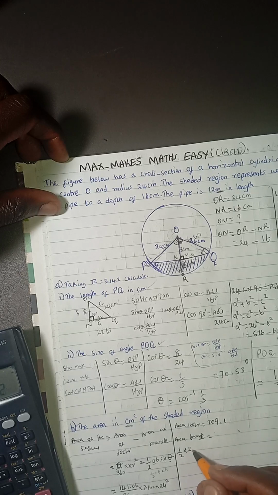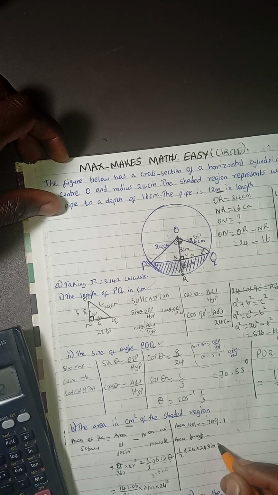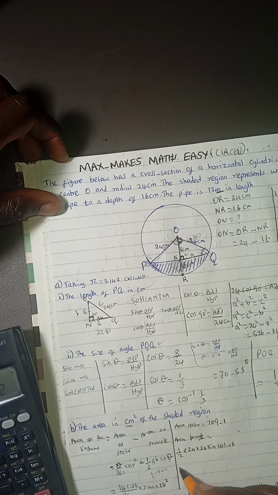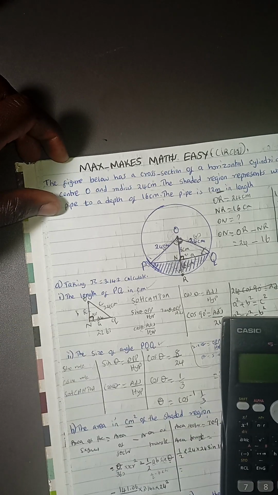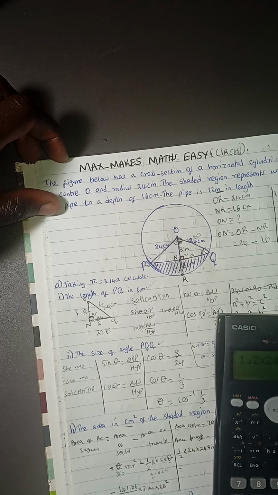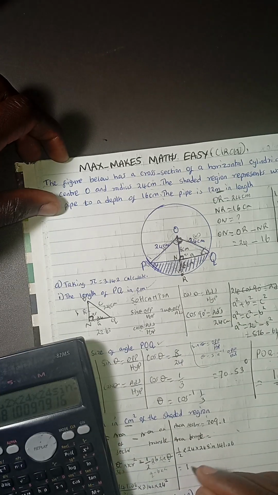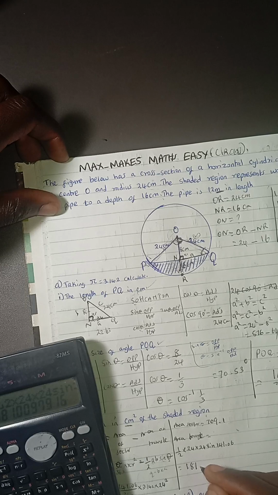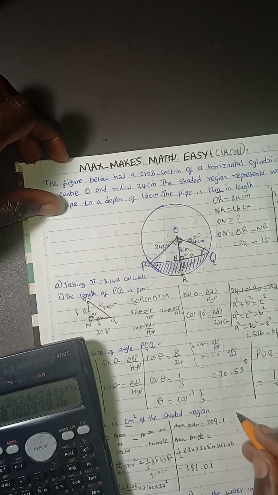So it will be a half times A times B sine theta. That one will be 181.01.